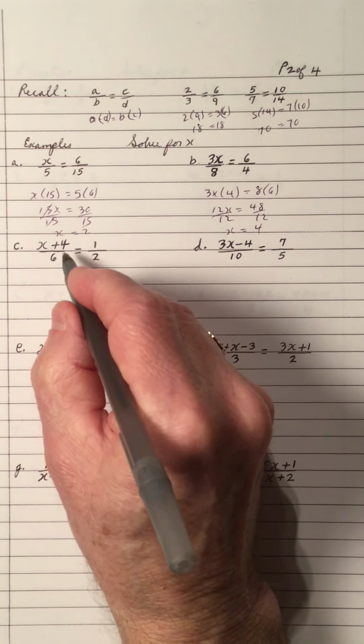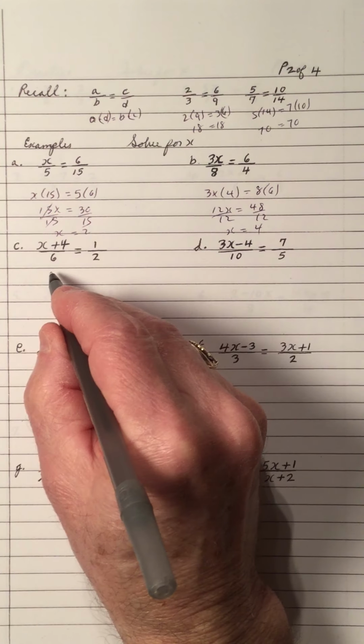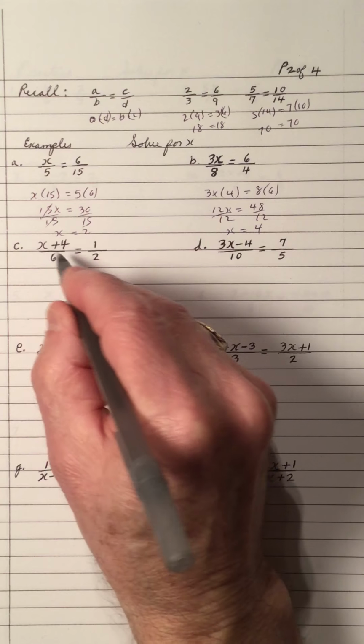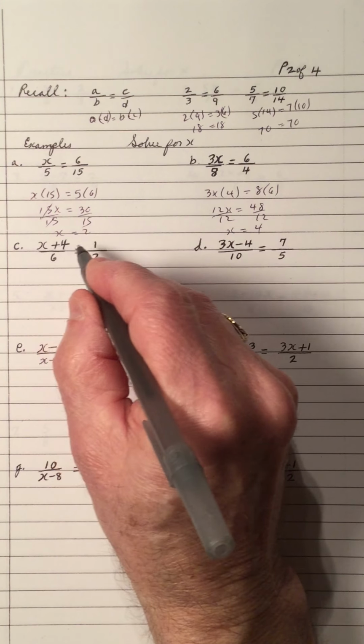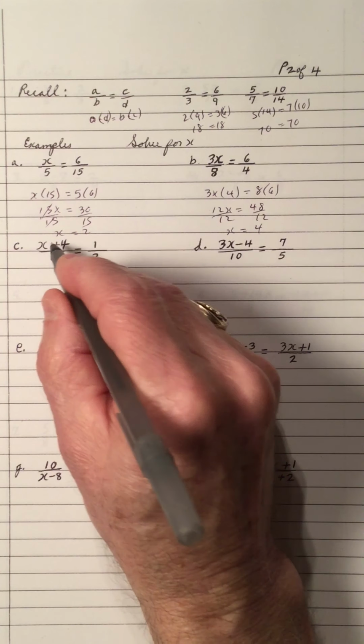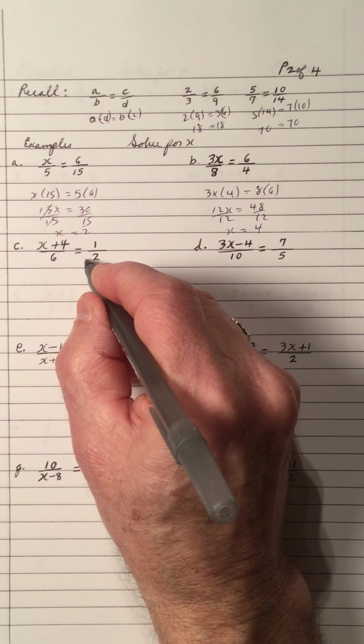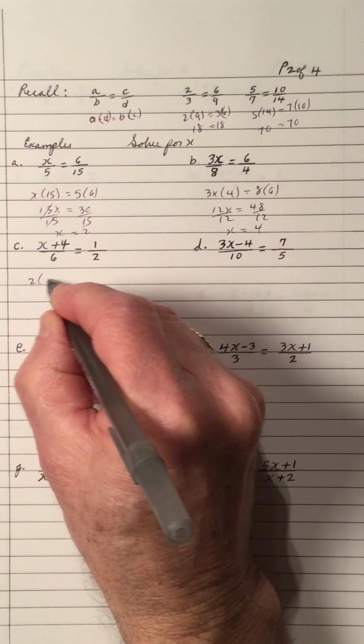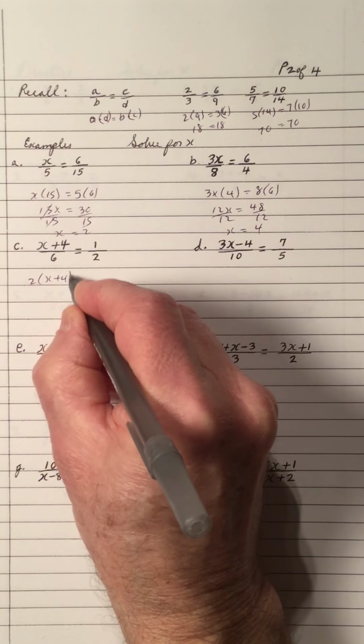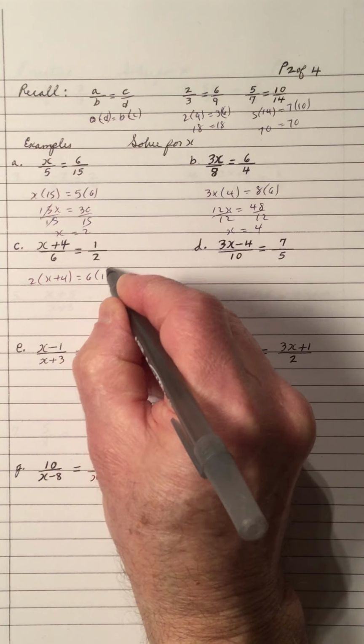Cross multiply. We have two choices here. We can go 2 times x plus 4, or x plus 4 times 2. When I'm multiplying a monomial and a binomial, I always put the monomial in front of the binomial. That's just me.